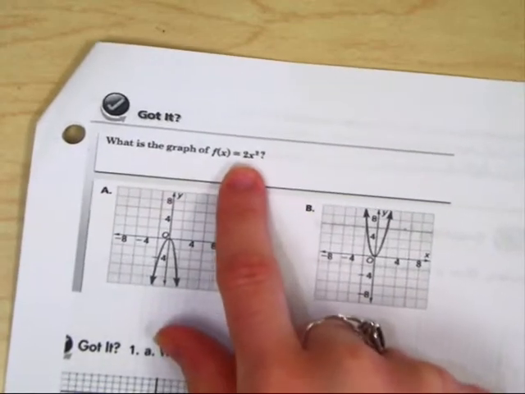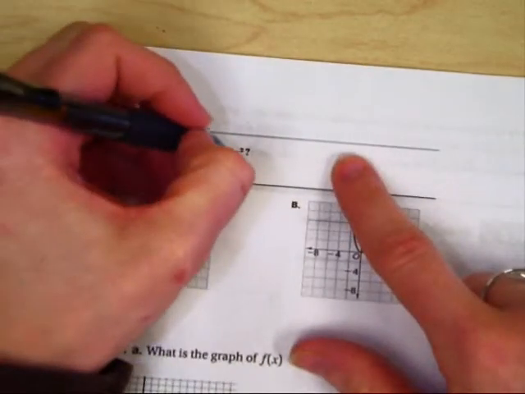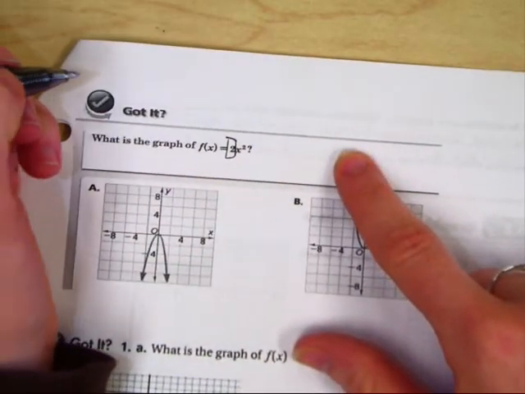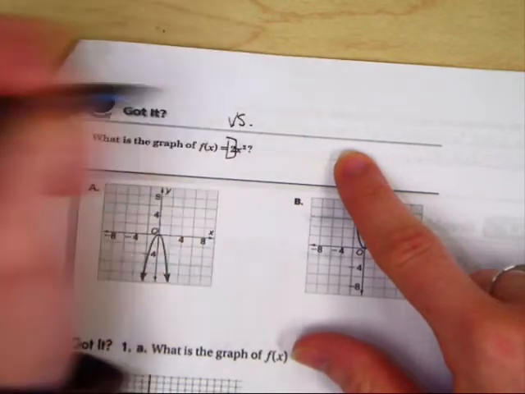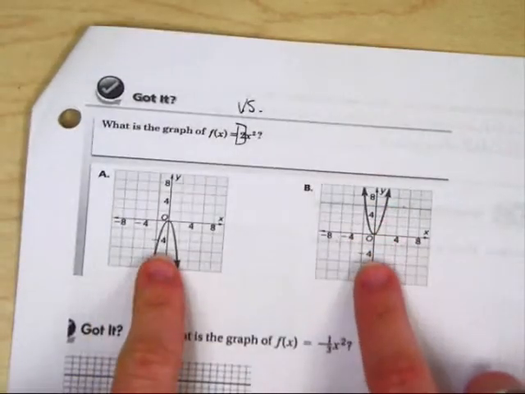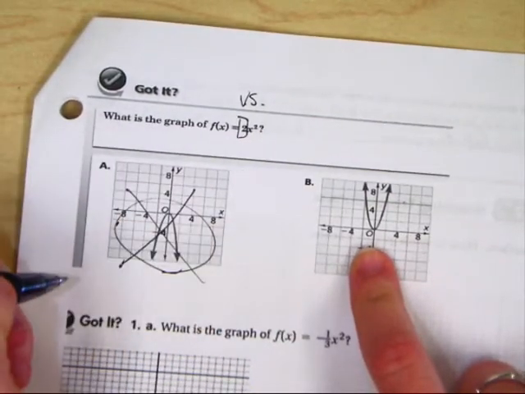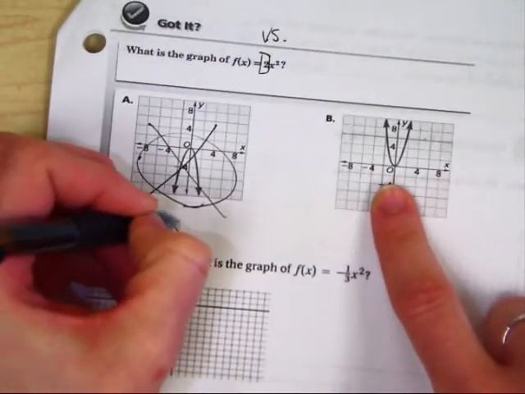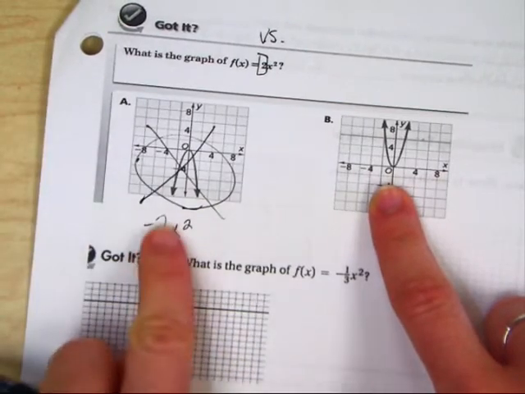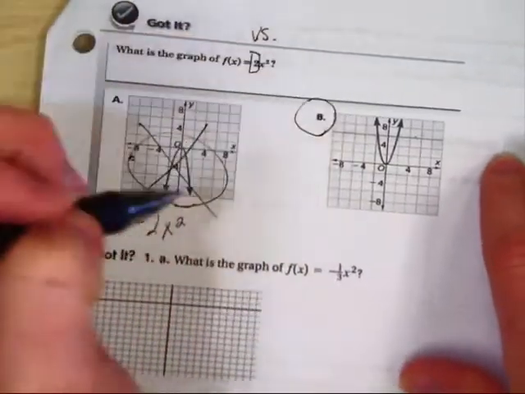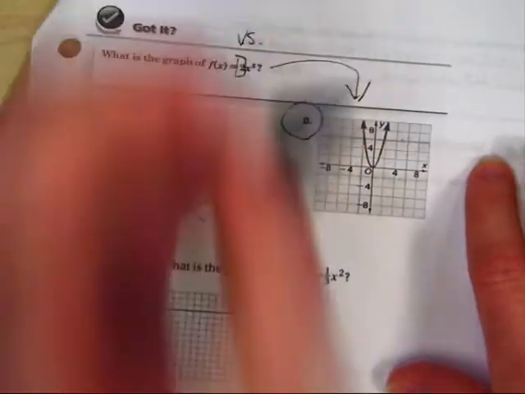Got it. What is the graph of the quantity positive 2x squared? See the positive 2? That means it's going to be vertically stretched. Well, which of these graphs is vertically stretched? This one's flipped upside down. This one is not it. That's the graph of negative 2x squared, but not positive 2x squared. B is our answer. B is the graph of positive 2x squared.